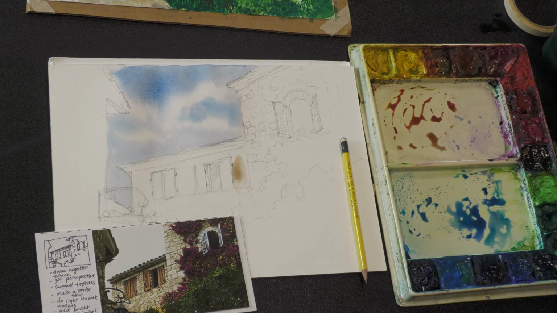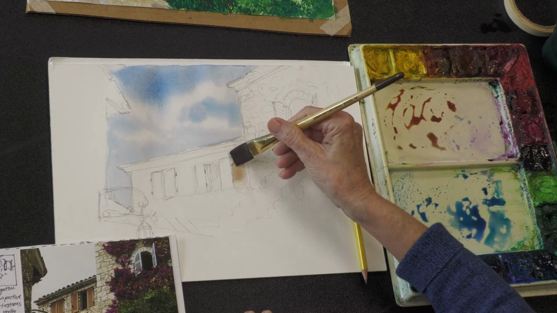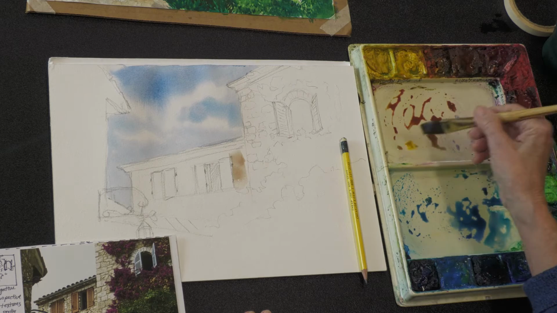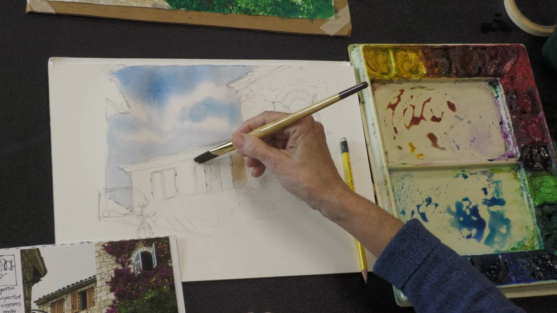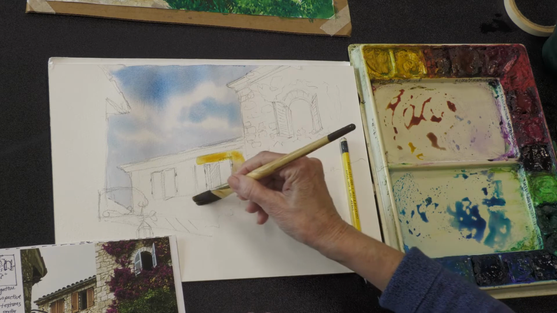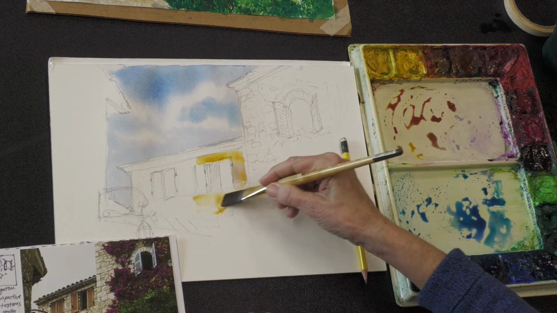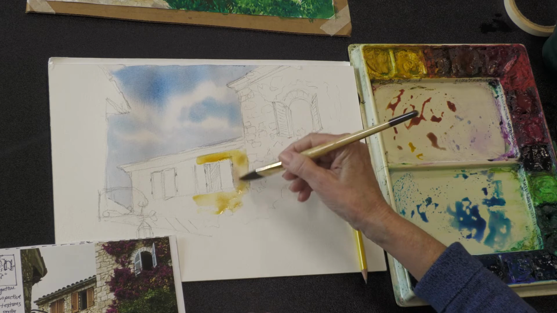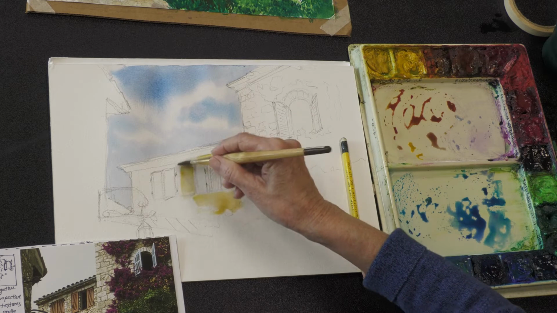Now, I would say that's a little heavy, and I'm also wondering if I shouldn't make it a little warmer, a little more yellow. And that's a little heavy too. But I'll give my building some character with color.